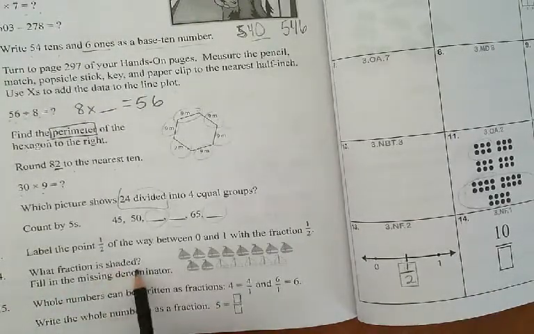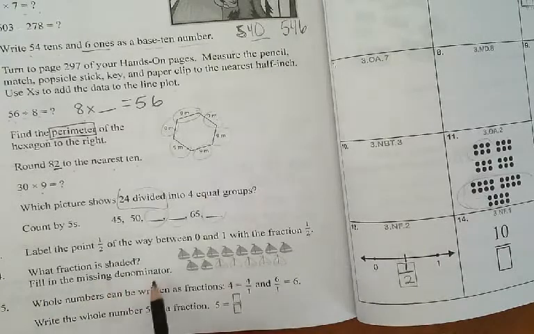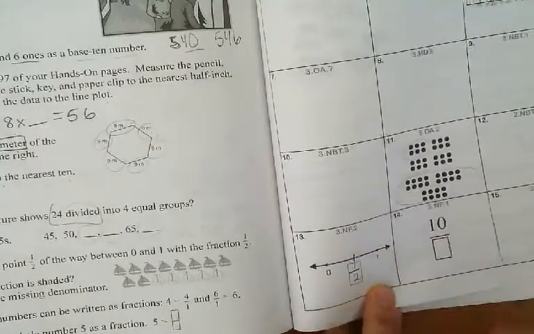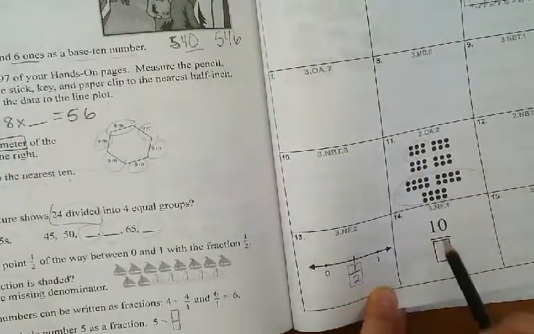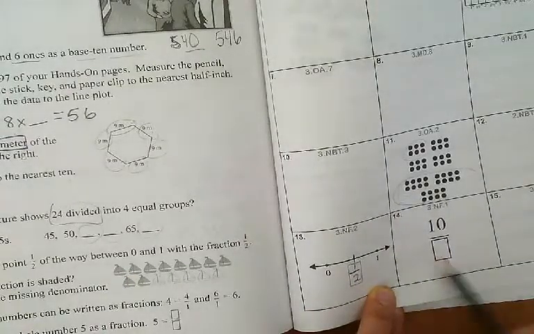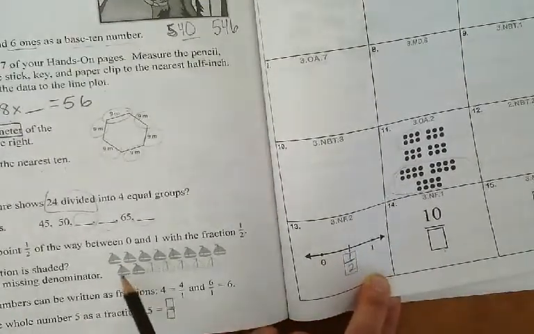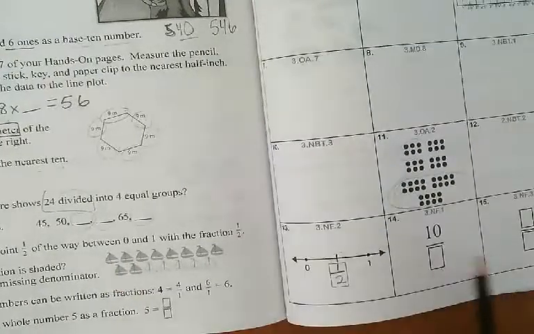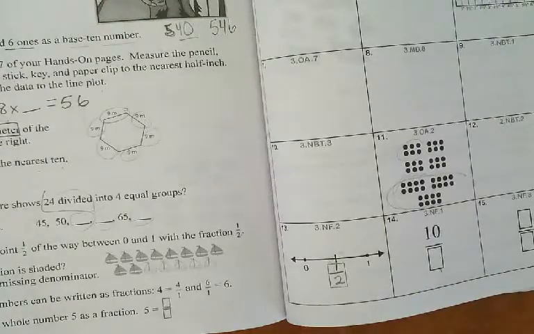Number 14. What fraction is shaded? Fill in the missing denominator. So I'm looking at my denominator, which is the number at the bottom of my fraction. The 10 should represent how many I have shaded. So the number at the bottom, the denominator, should represent my total. So I would count up all the sailboats and put that answer in my denominator space.